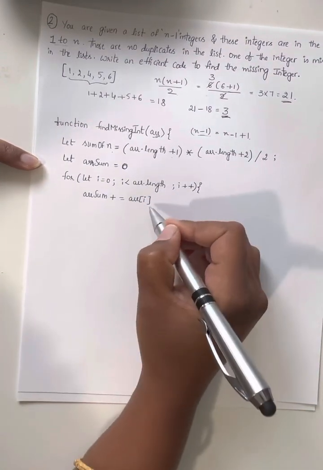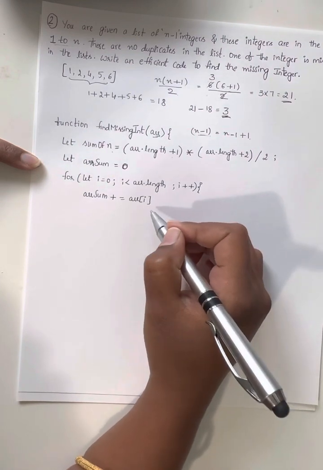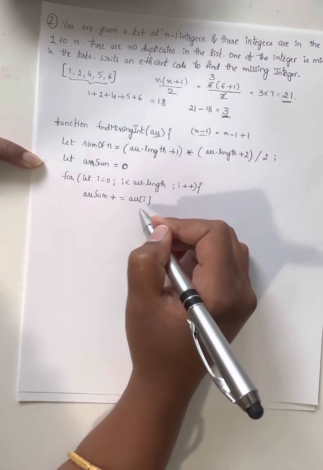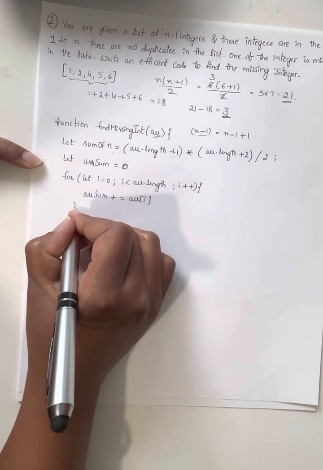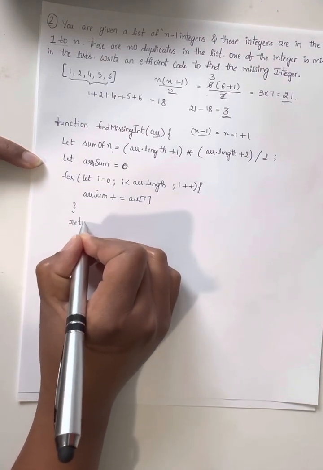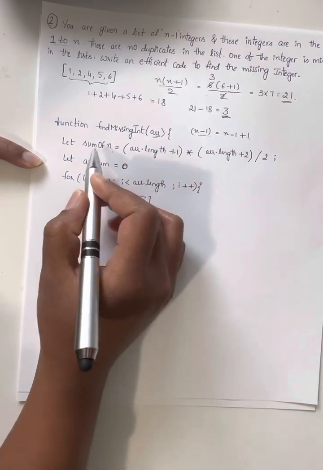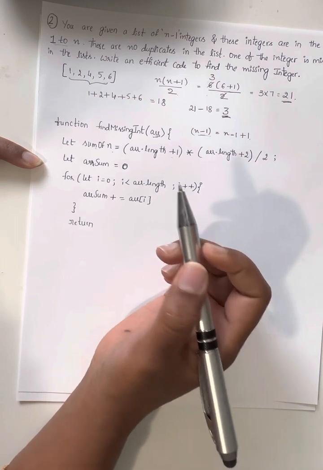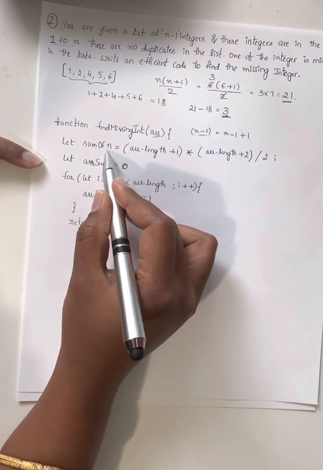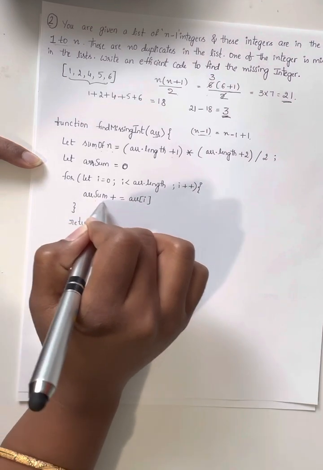With this line we add each and every element in the given array, and it is stored in arraySum. The for loop ends here, and we are going to return. So we need to return the sum of n natural numbers, minus the sum of all the elements in the array.